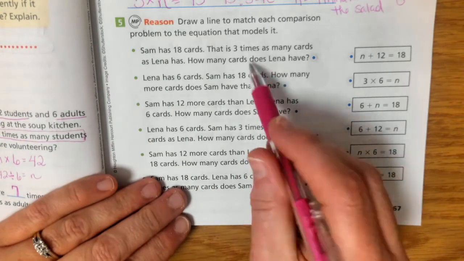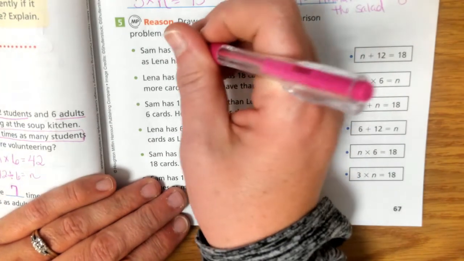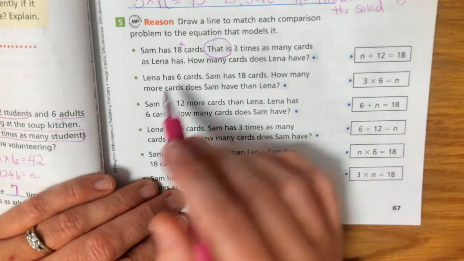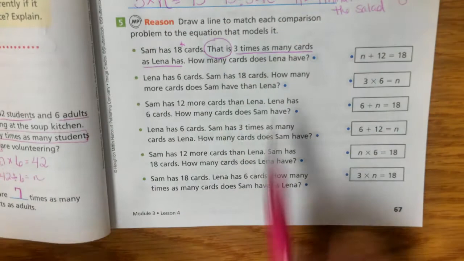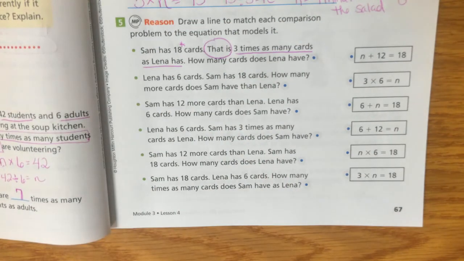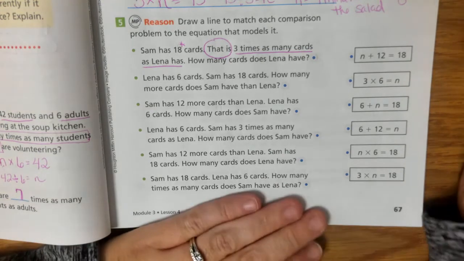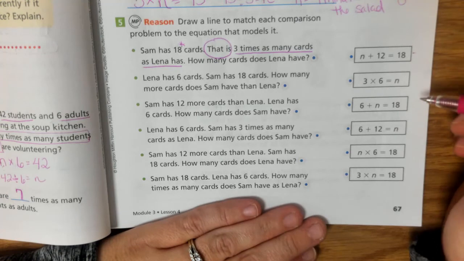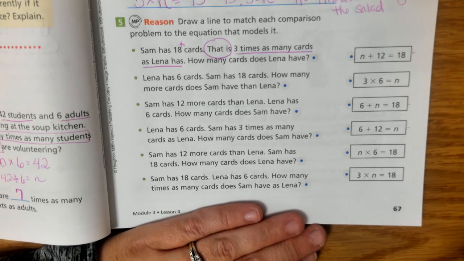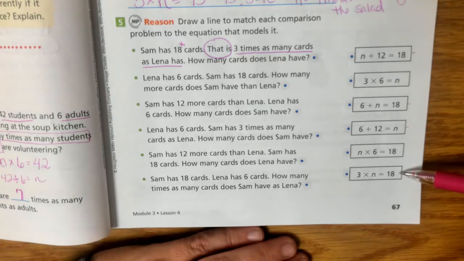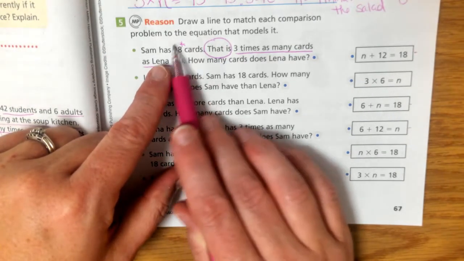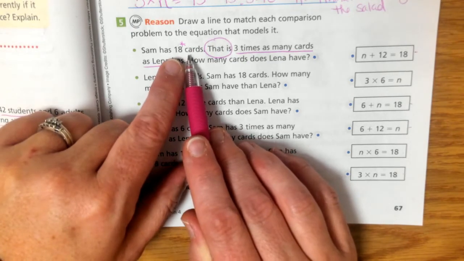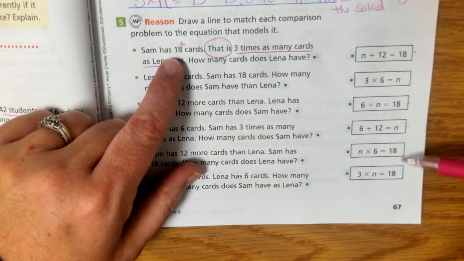Well, already, this is the bigger number. So Sam has more than Lena. That is 3 times as many cards as Lena has. So times as many, we already know that this is going to be a multiplicative comparison. So I know it can't be this one, it can't be this one, and it can't be this one. So it's either 3 times n equals 18, or n times 6 equals 18. So 18, remember Sam has the most. 18 has to be our total. So now we've narrowed it down to one of these.